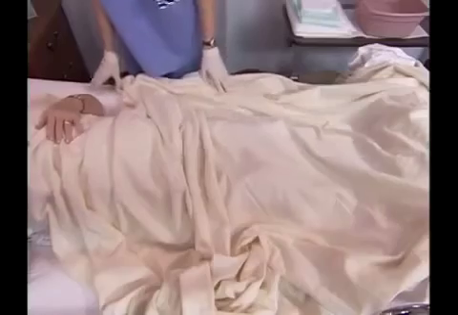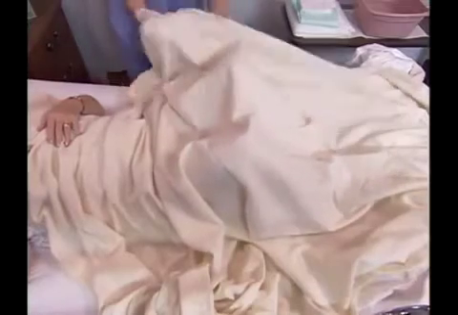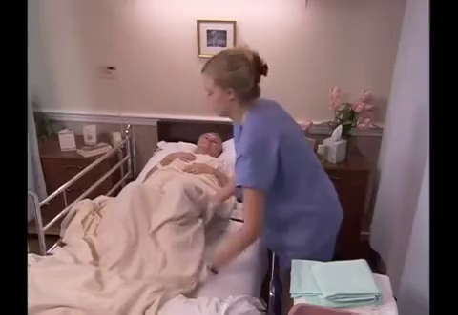Ask the person to bend her knees and open her legs, if possible. Could you bend your knees and open your legs for me, please? Then position the bath blanket over the person so that one corner can be wrapped under and around each leg.